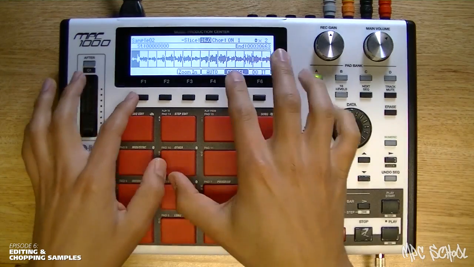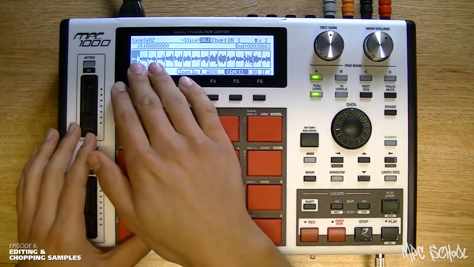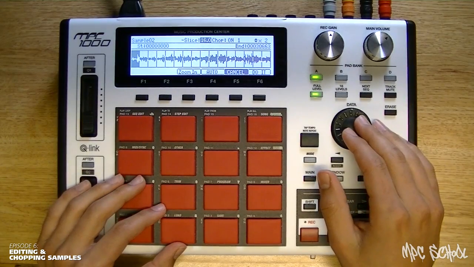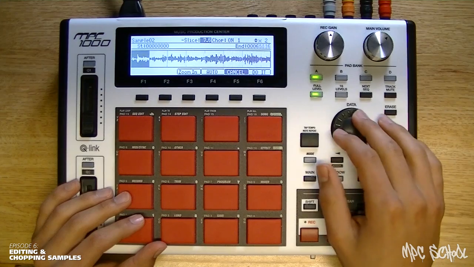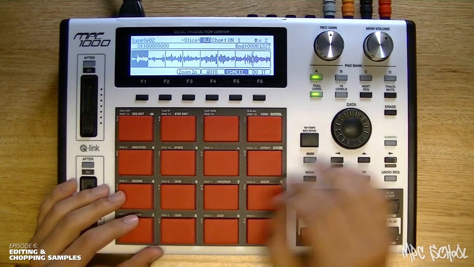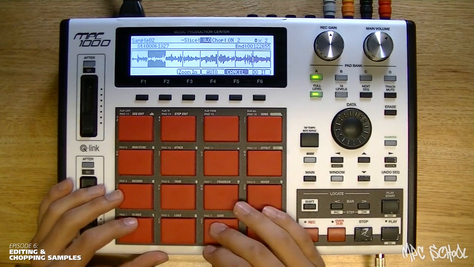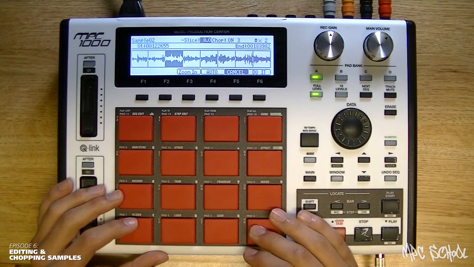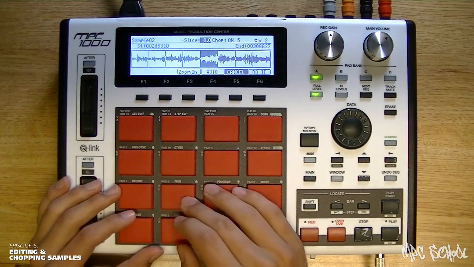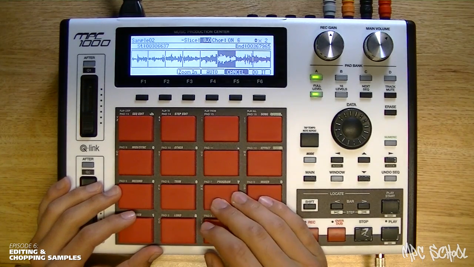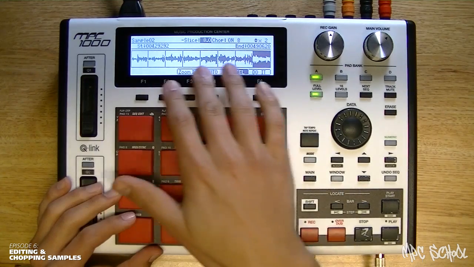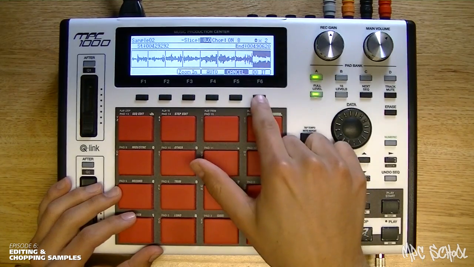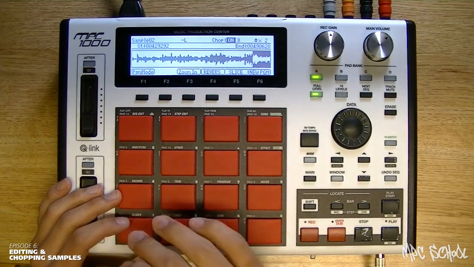Now, because this sample is pretty much continuous, I'm just going to set a slice of 8. So I'm going to make 8 chops. So it'll sound like this. So we have our chops set. All I have to do is push do it, and now my chops are arranged.